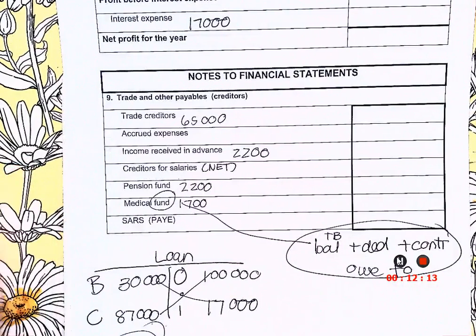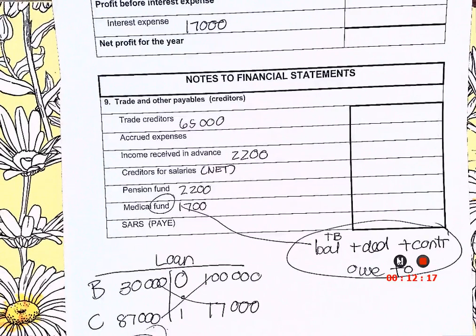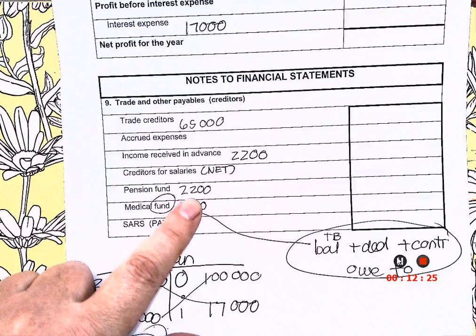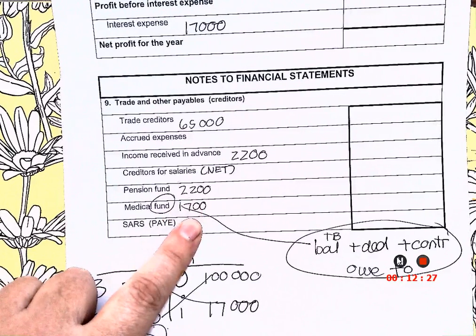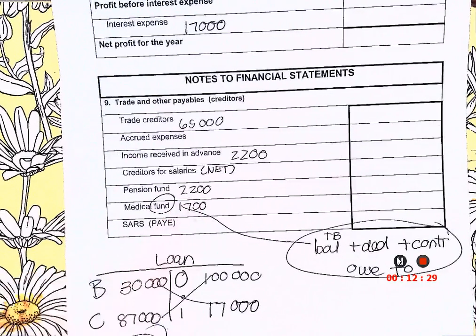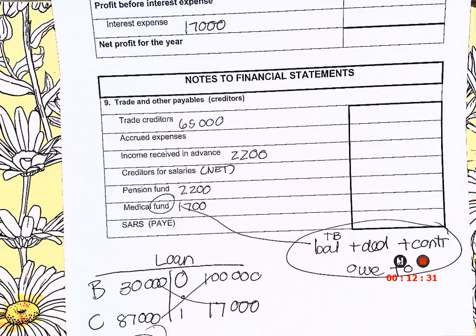Okay. So now, let's look at this adjustment. So according to my books at this stage, before I look at the adjustments, I still owe the pension fund and I owe the medical fund. Why? Because they are written in the balance sheet section as a liability.